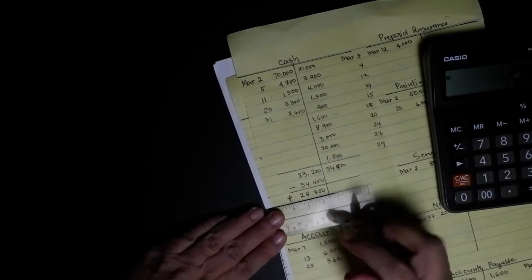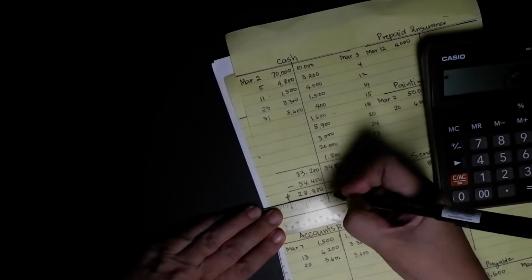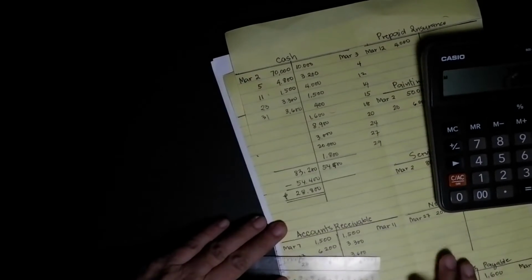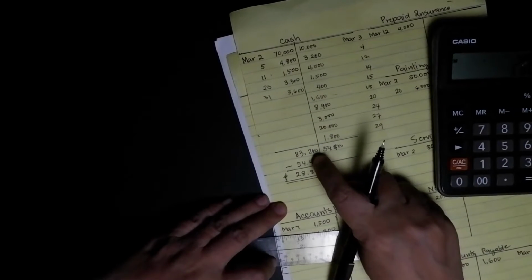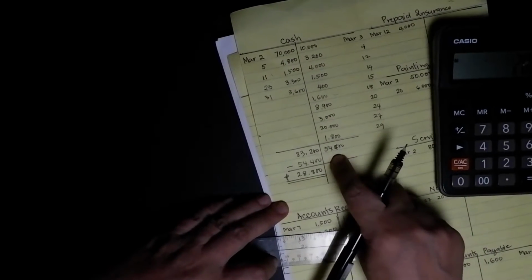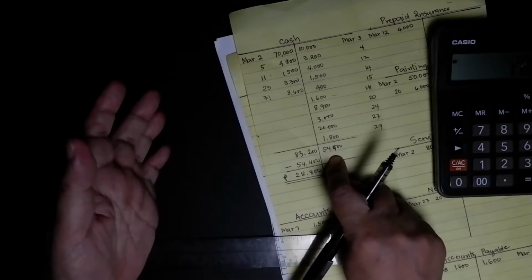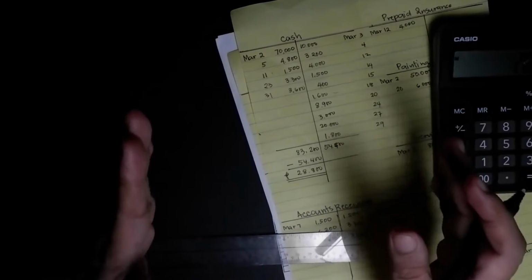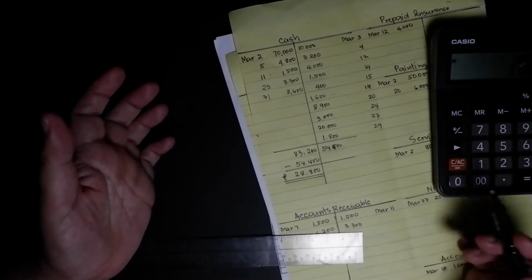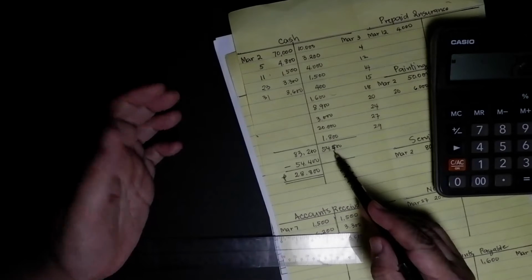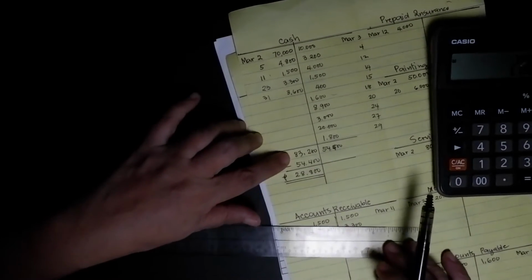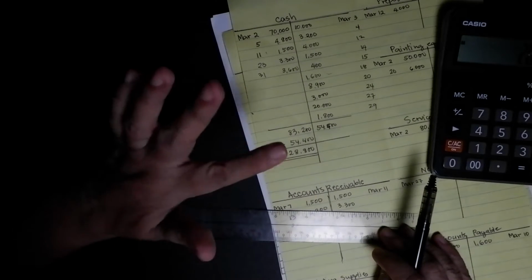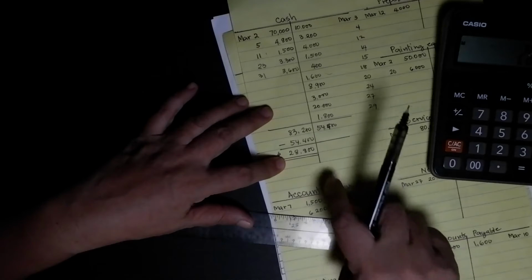Again, total debits is 83,200, total credits is 54,400. We deduct the smaller amount from the bigger amount, so the cash balance is 28,800 debit.